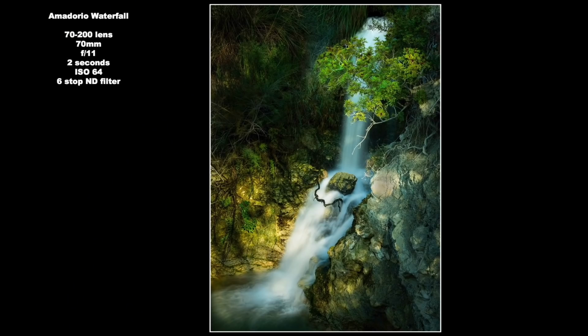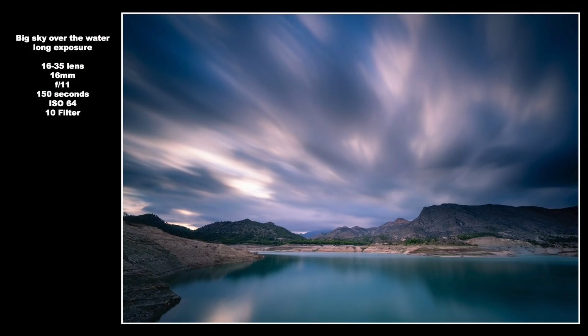So with ND filters you can create very different effects, and those effects can be quite subtle, like this waterfall shot where I used a 6-stop ND filter to blur the water quite a bit but still leave some texture in there. Or like this shot where I used a 10-stop ND filter to achieve, I think, a 2.5 minute exposure, which with moving clouds has created a really quite dynamic effect. Not necessarily to everybody's taste, but the effect is there.